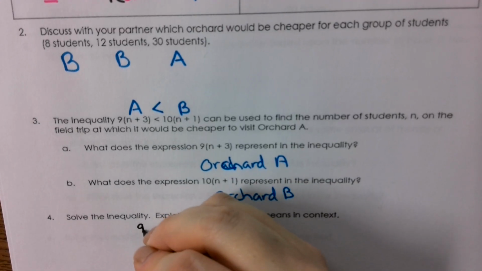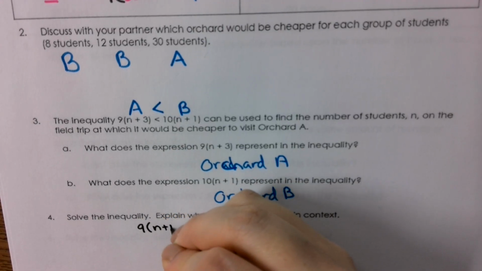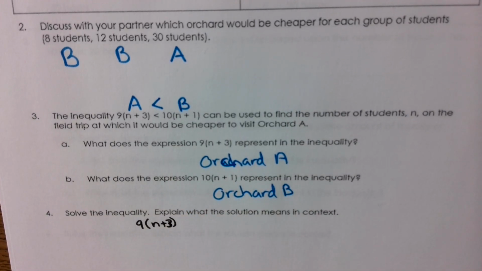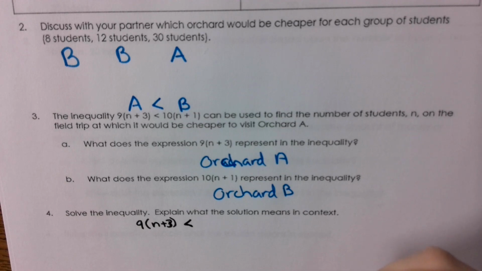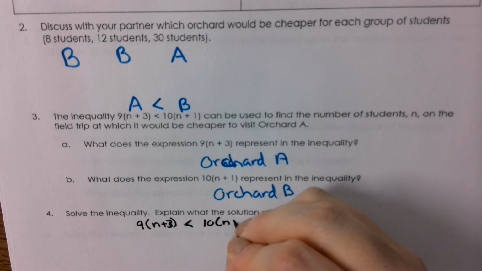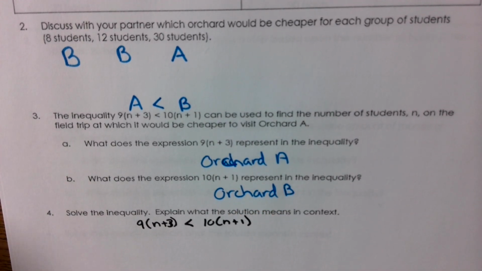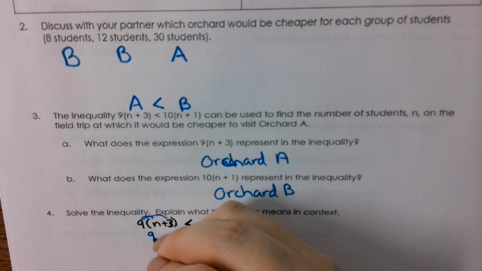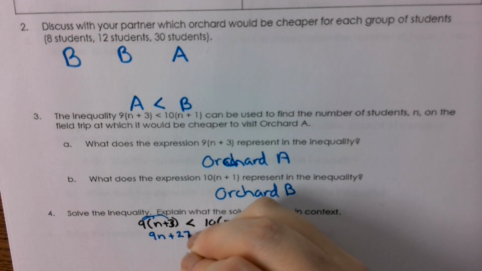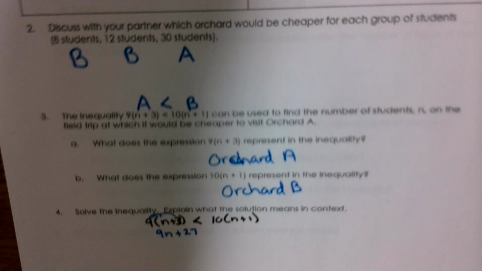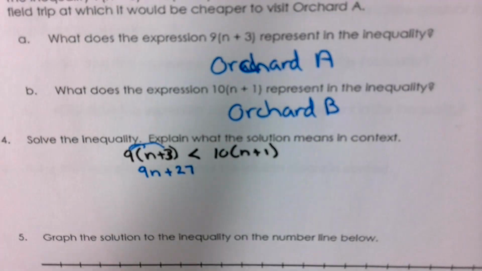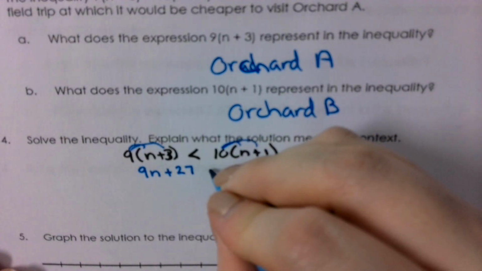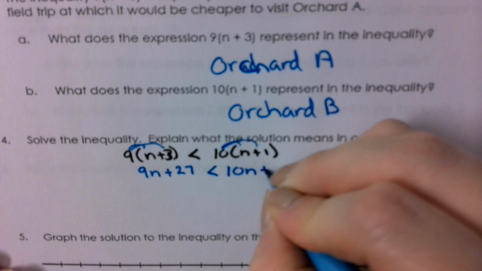So setting up what they've got, we have n plus 3 inside of parentheses, multiplied by the 9. And we want it to be less than 10 times the quantity of n plus 1. So the first thing that we have to do is distribute, right? 9 times n and 9 times 3, that becomes 9n plus 27. Then we're doing the same thing here: 10 times n and 10 times 1. That becomes 10n plus 10.